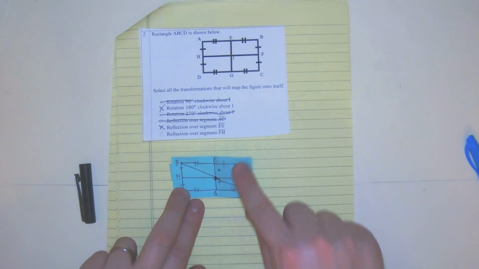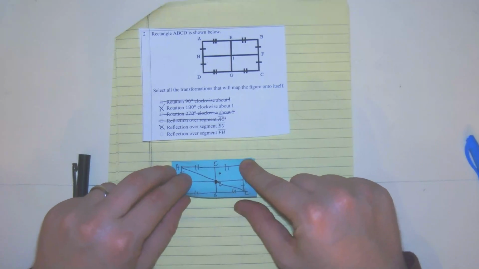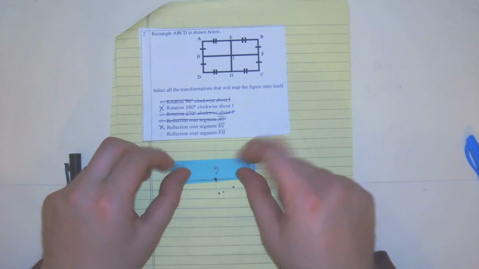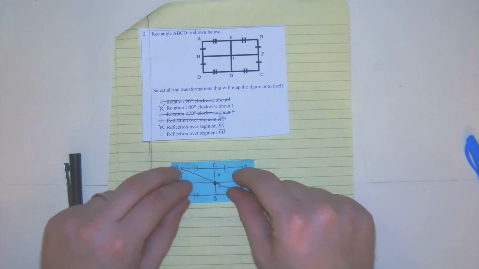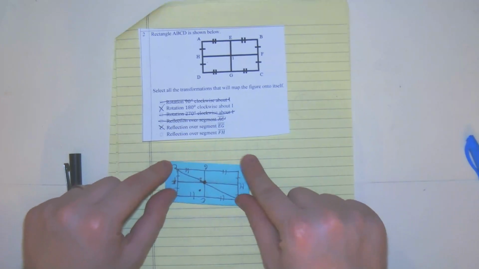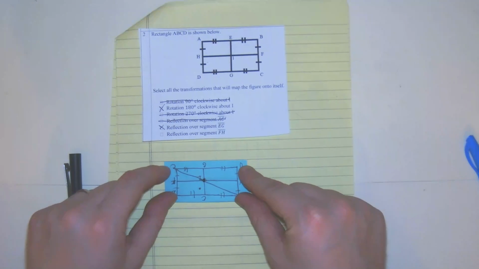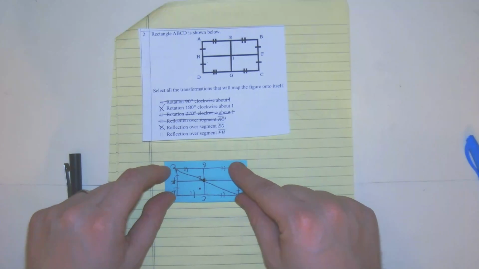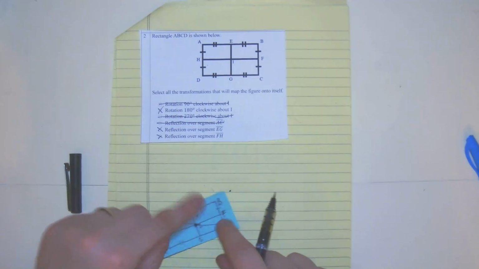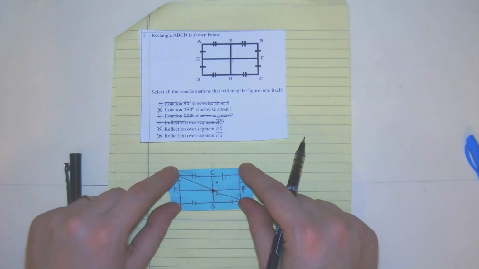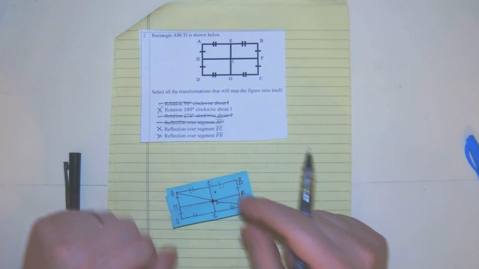Then we have a reflection over segment FH. FH is the center line. So if we reflected it over the center, it folds perfectly on top of itself. So it would really just flip it like that. And that's still horizontal. And again, that would work. So really it's just, is it going to be in the same position? That's all they wanted from this question.